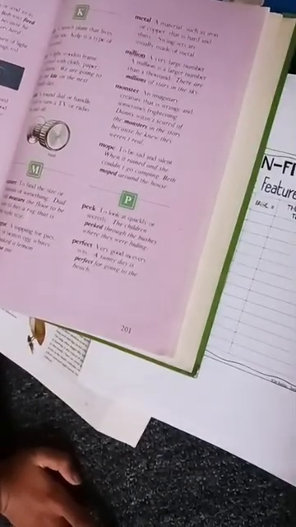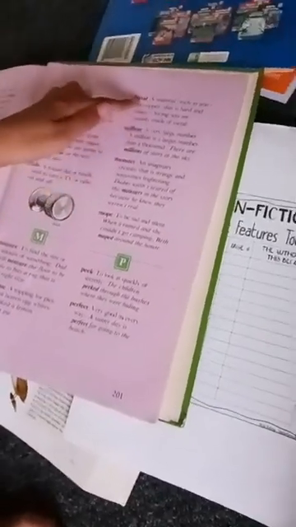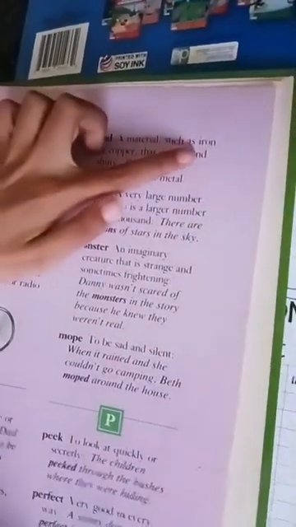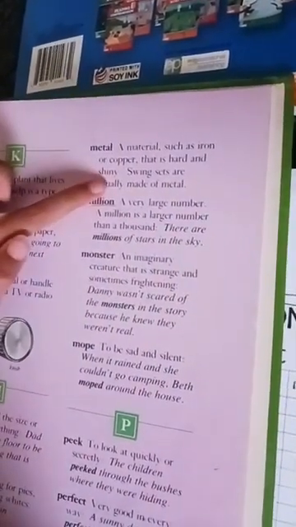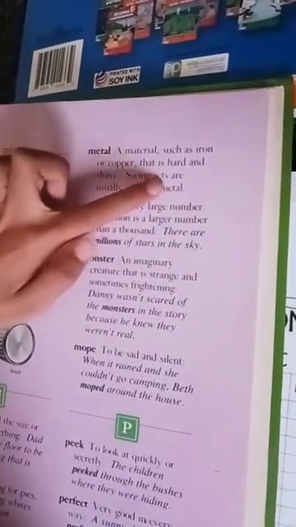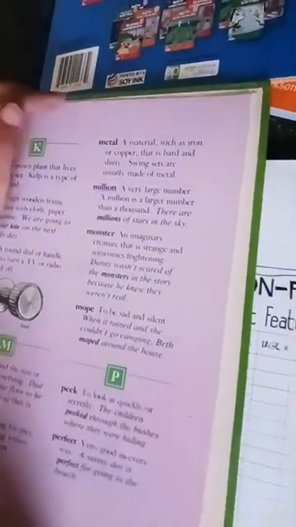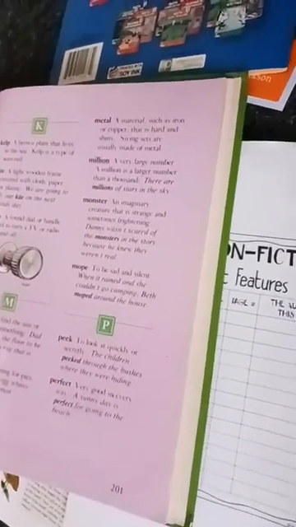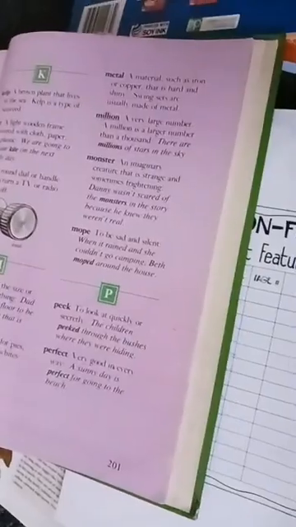So where are you at? Metal. Now, can you read the definition of metal? A material such as iron or copper that is hard and shiny. Swinging sets are usually made of metal. Okay, so now we have a better idea of what metal is. If you didn't know what metal was, now you have a better idea, right?